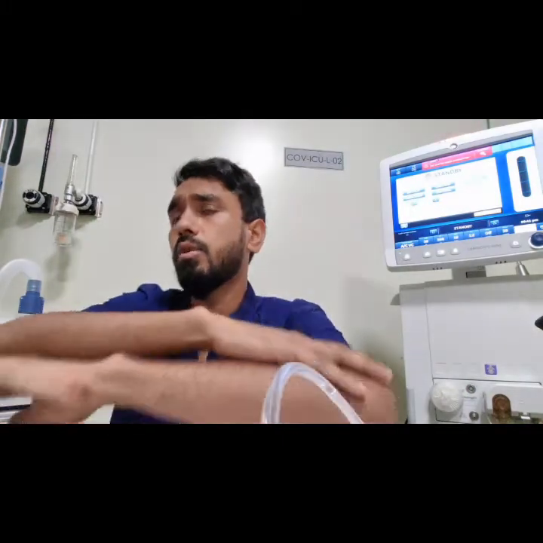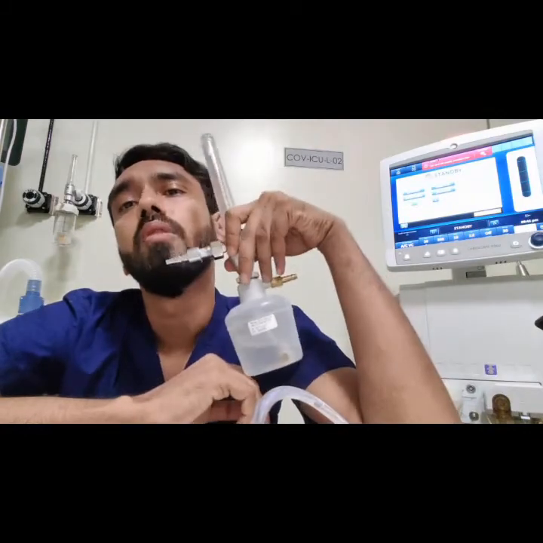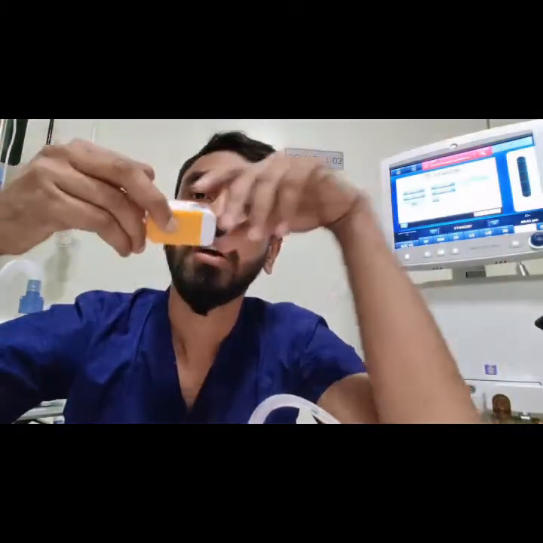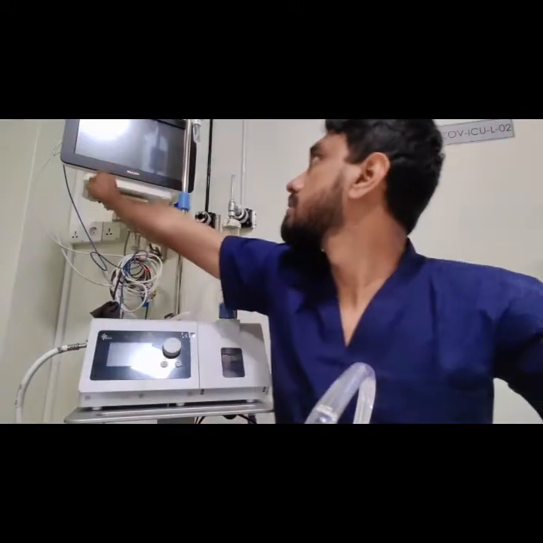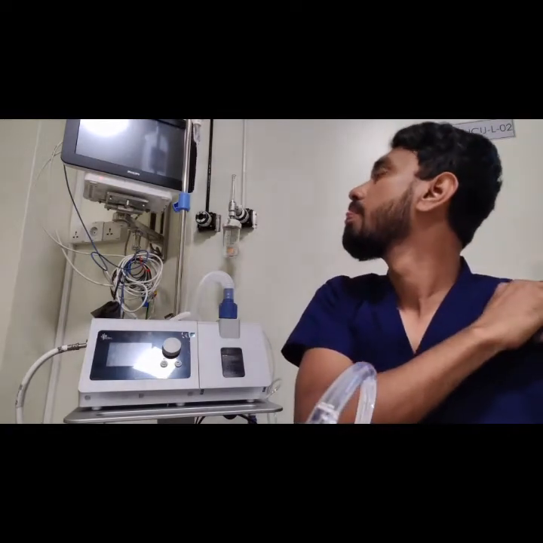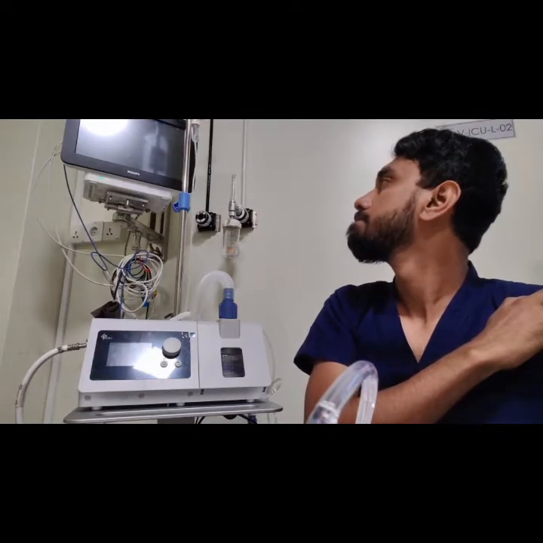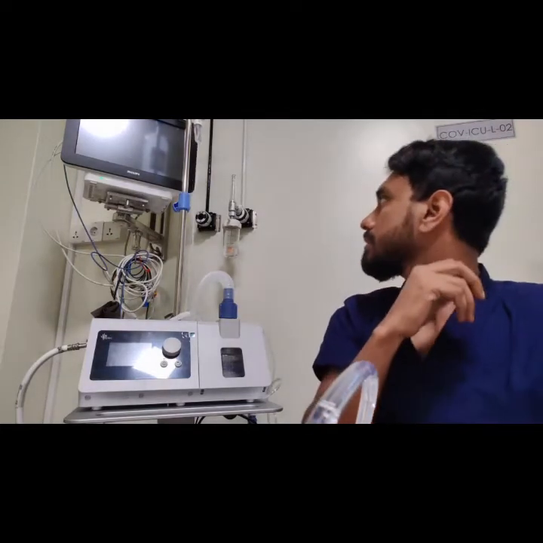Okay, so we discussed 3 types of masks, that is, nasal cannula, face masks and non-rebreather masks. And we also know about the flow meter. We know some things about the pulse oximeter. You can check pulse and oxygen saturation through the central monitor. You can check this pulse and oxygen. We switch on the monitor. The monitor has started.